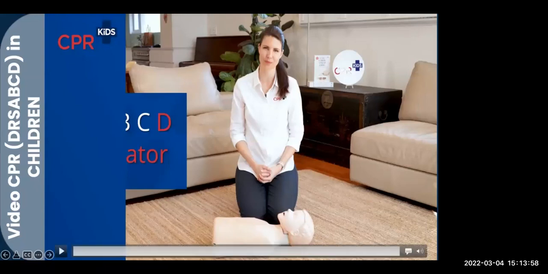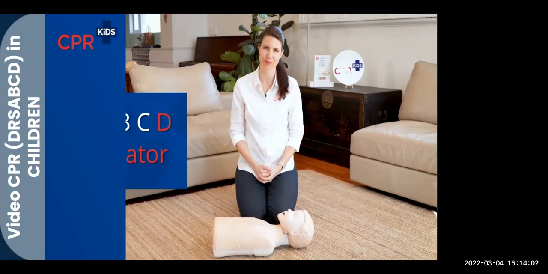Okay, from the video itself, we know that the performer used a 30 to 2 compression to breath ratio, but it is mentioned in the PITS protocol that we need to use a 15 to 2 compression to breath ratio during CPR for children.